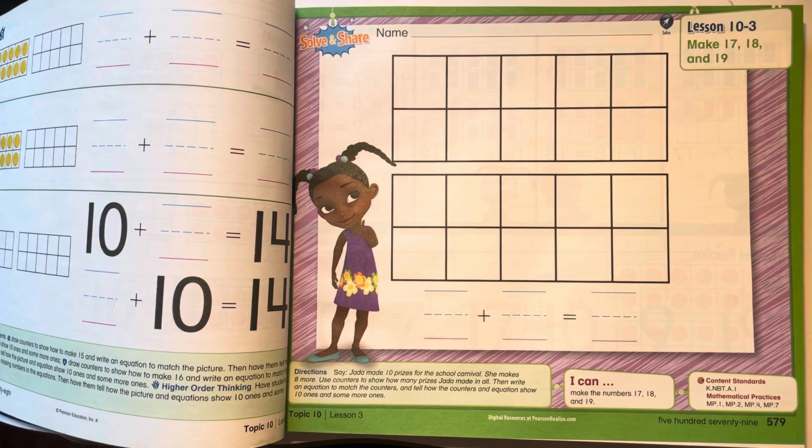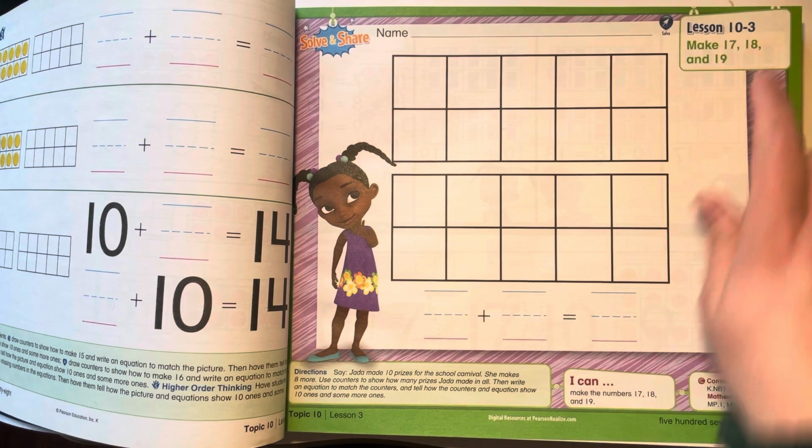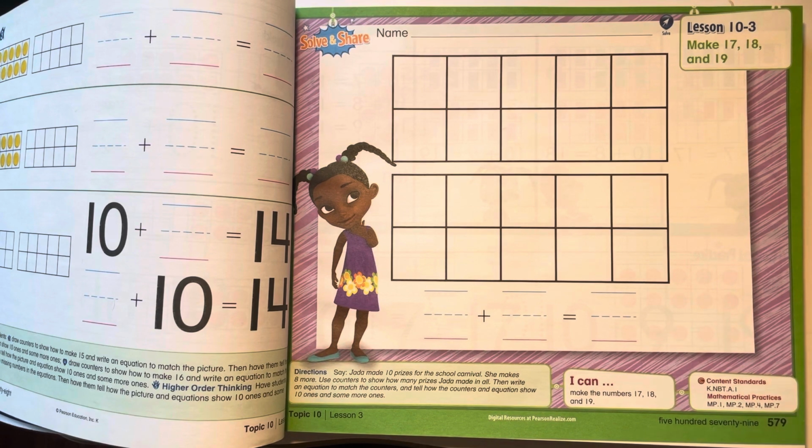Hello kindergartners, today we're going to be working on lesson 10-3. This is on page 579. And today we're going to be making 17, 18, and 19.